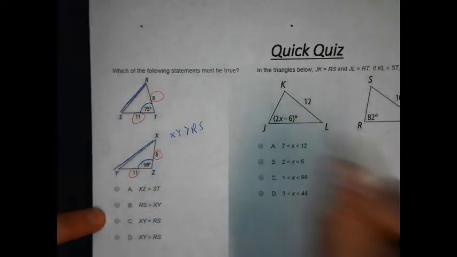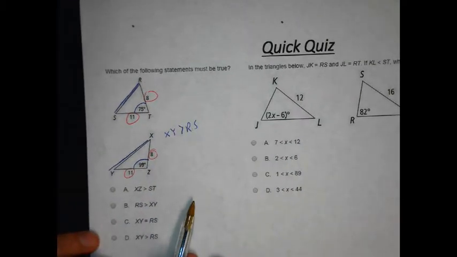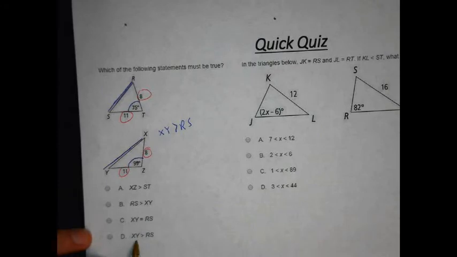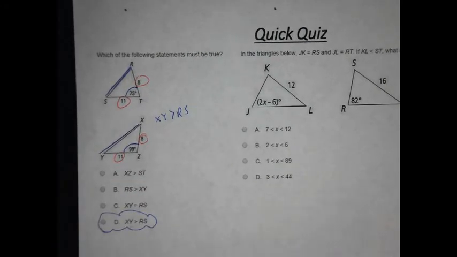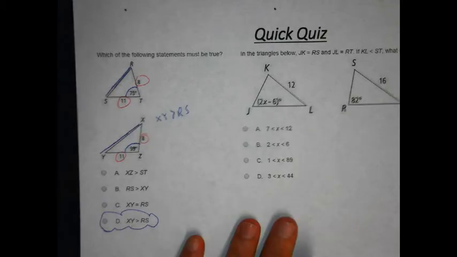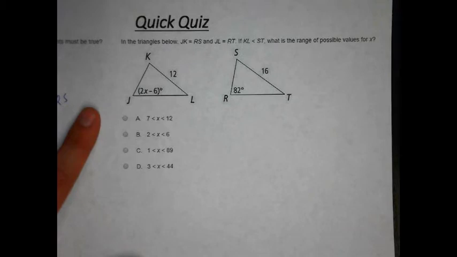Which one of those says that? There it is. xy is bigger than rs. Choice D. Okay, so that's how that works. So you look for the Hinge Theorem at play, and we can work with that. So here's another one with algebra.